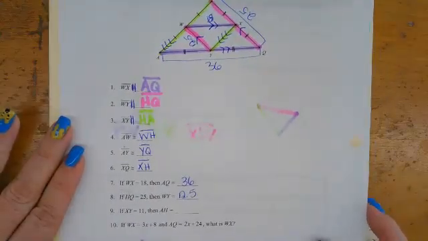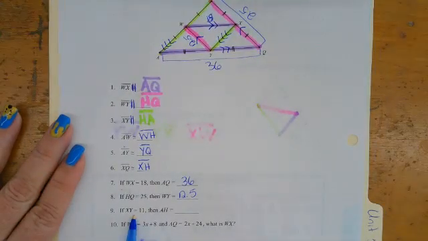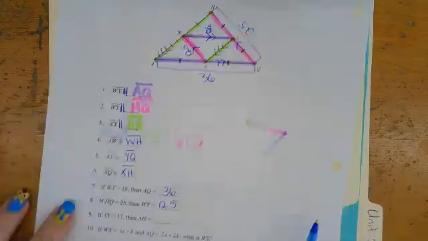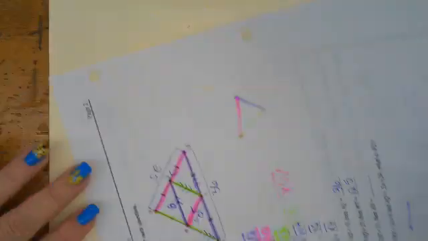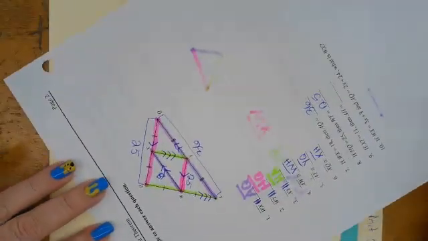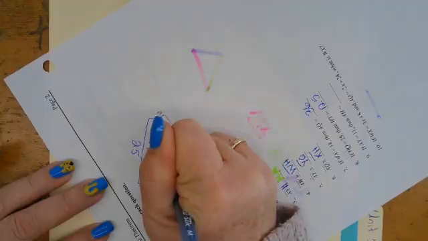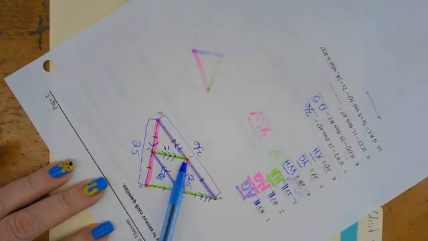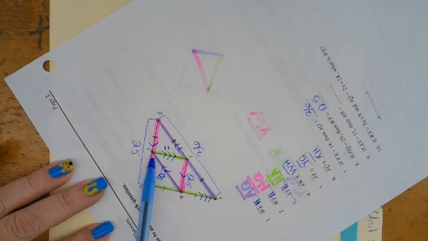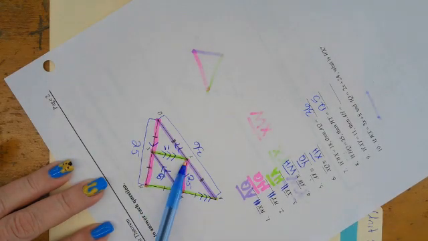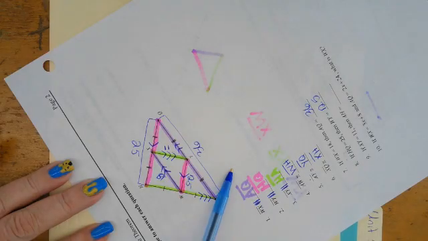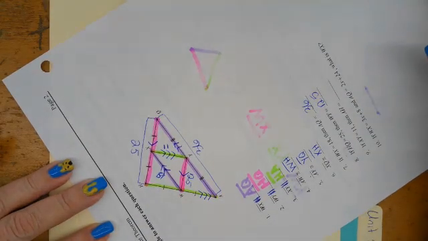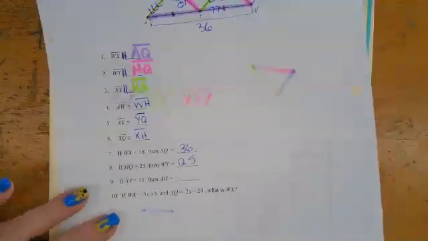All right, let's look at XY. XY, which is in green, I'm going to turn my triangle this way, is 11. So if this is 11, which is half of this, so if I take 11 and then add another 11, I'm going to get 22 for AH.